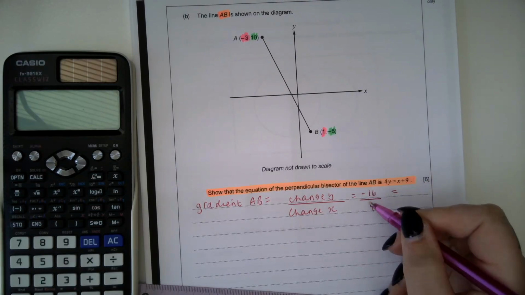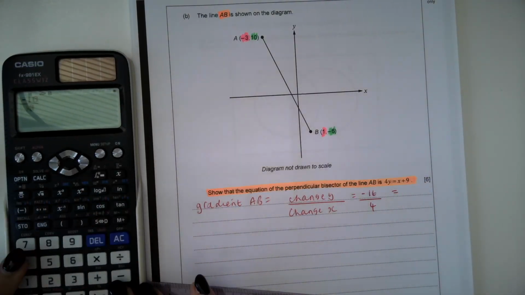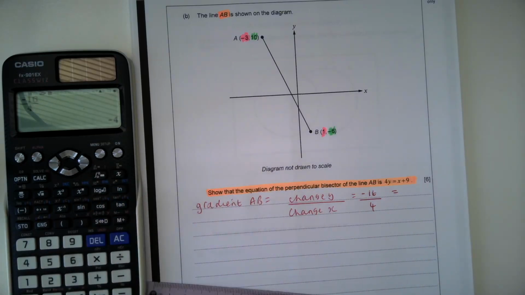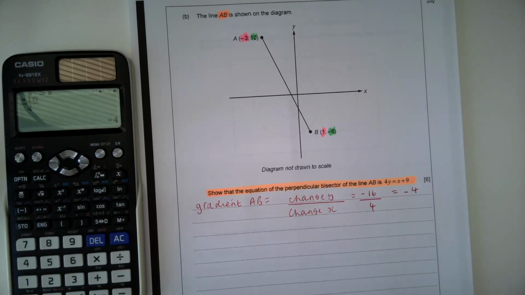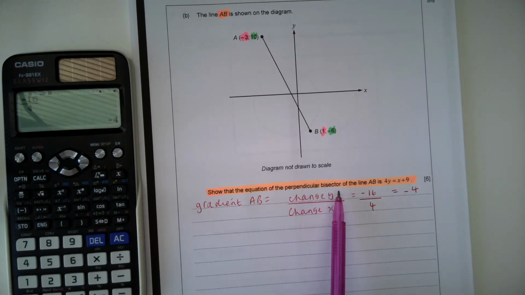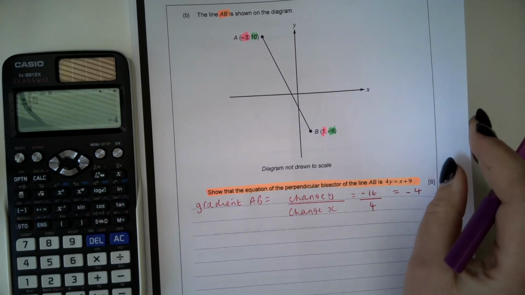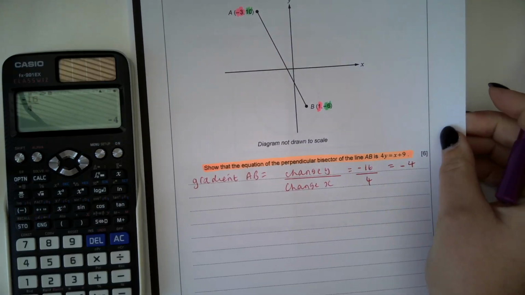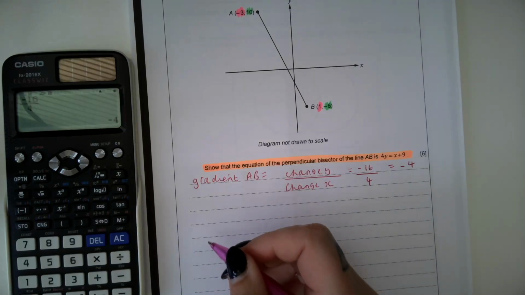So the gradient is negative 16 over 4, which is negative 16 divided by 4. If you're not sure what that is, let's put it in your calculator. So the gradient of AB is negative 4. Now we're working with the perpendicular bisector of this line. So the perpendicular bisector has a negative reciprocal gradient. So we change the sign of the gradient and we write its reciprocal.